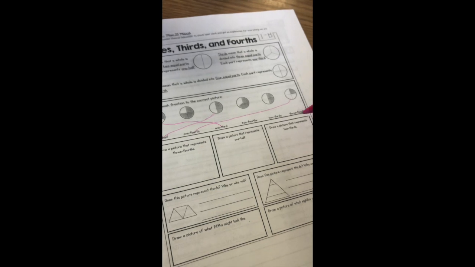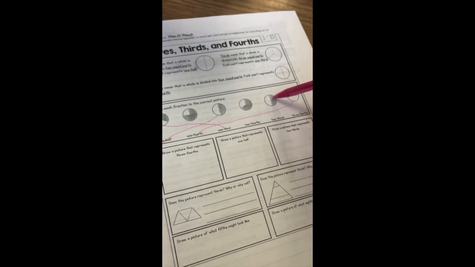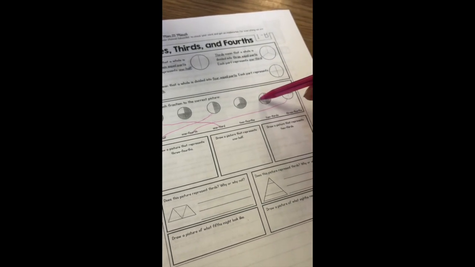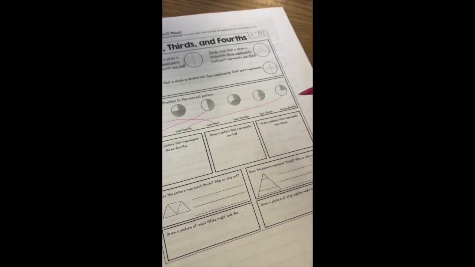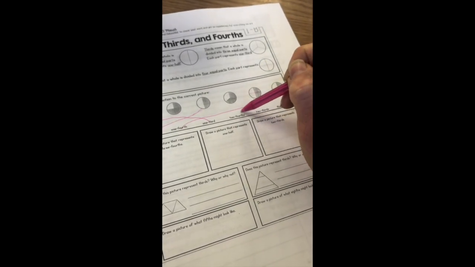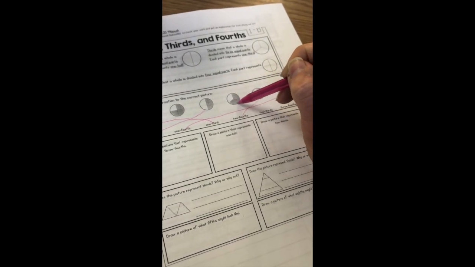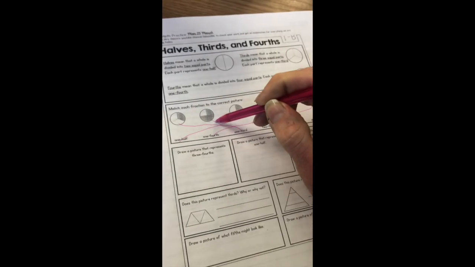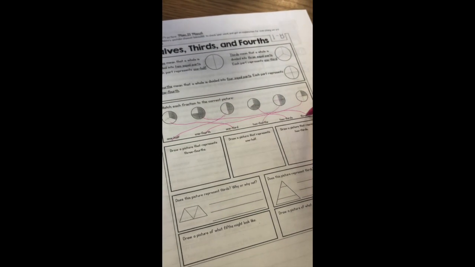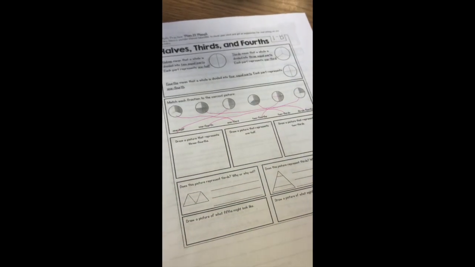Okay, 2/4. So this kind of looks like a half, but if you look closely, my photocopy isn't that great, but it's actually divided into 4 pieces. So 2/4. 2/3. Oh, 1, 2, 3, and 2 are shaded. That's 2/3. And 3/4. So looking here, my last one that will match is here. Oh, what a beautiful picture.